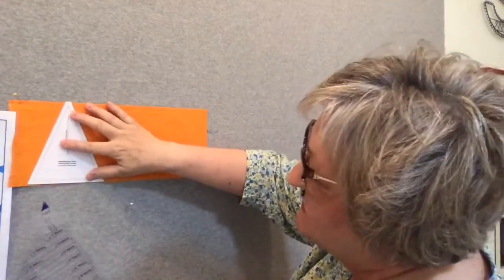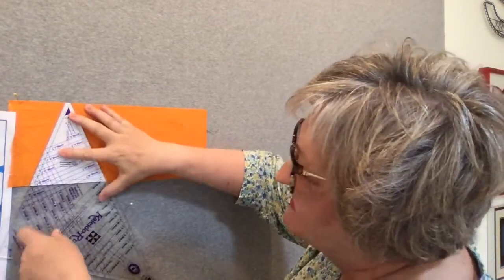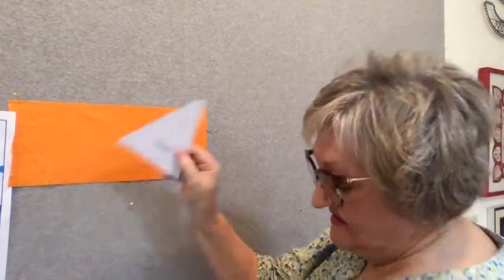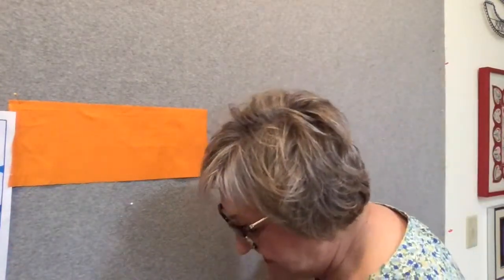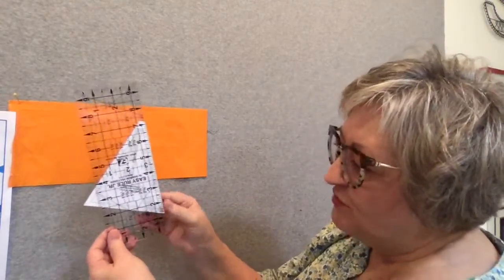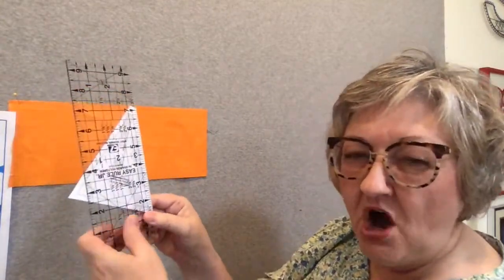So I would lay this on my strip, and then I would lay the ruler on top of it, and that would allow me to cut accurately. But my favorite thing to do is even better than that. So here is a small ruler, and you kind of want to use a smallish ruler for this. You don't want a giant 24-inch long ruler because it'll just be awkward.